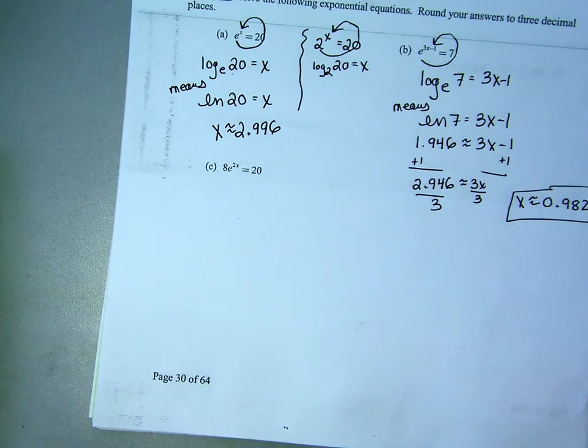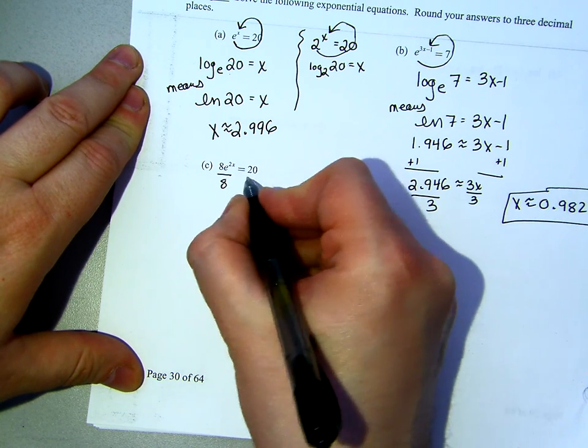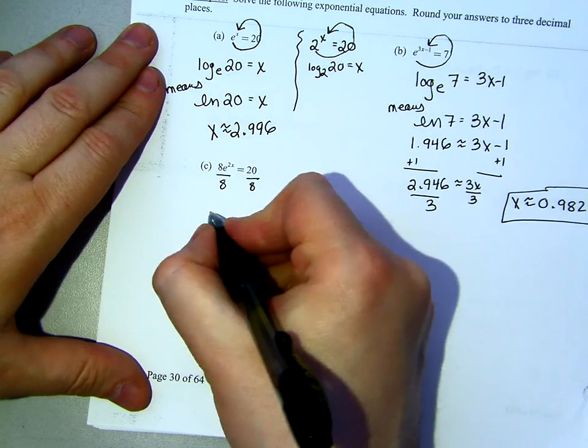However, there's an issue we have to deal with first. What are you going to do? Divide by 8. So go do that. Divide letter c by 8, and then go deal with your logarithms. Let's see what we can do. I think it's a nice enough decimal, so you could use the decimal. Otherwise, we'd leave it as a fraction to make sure things are as exact as possible.